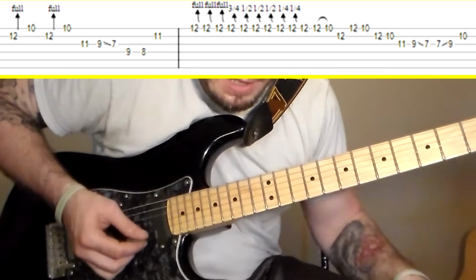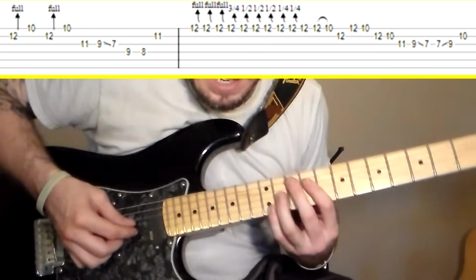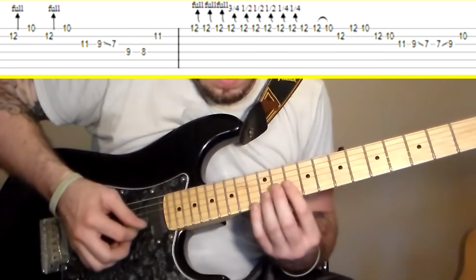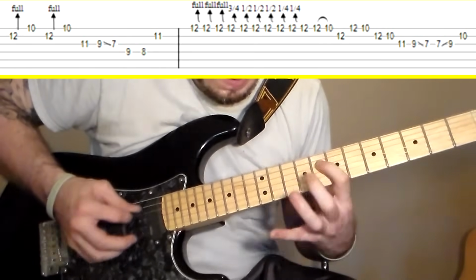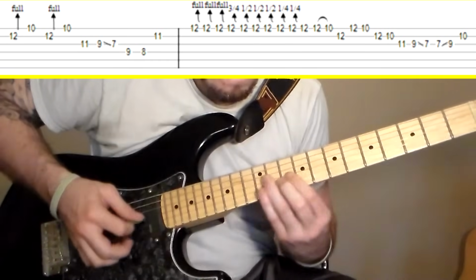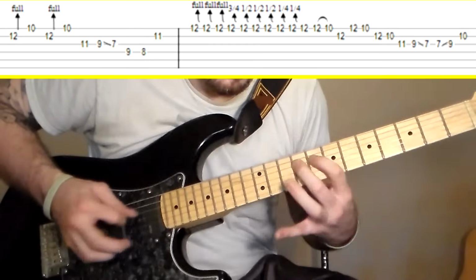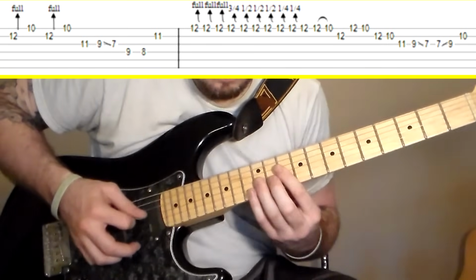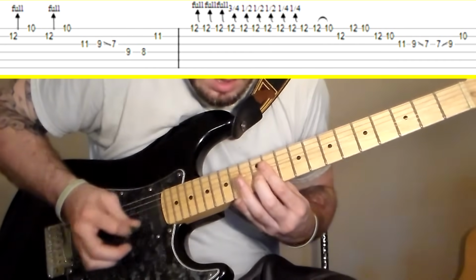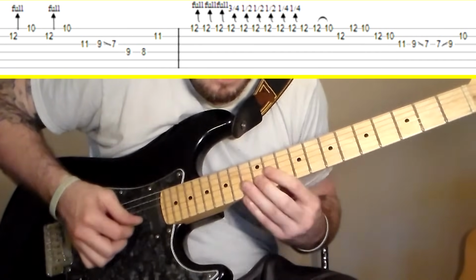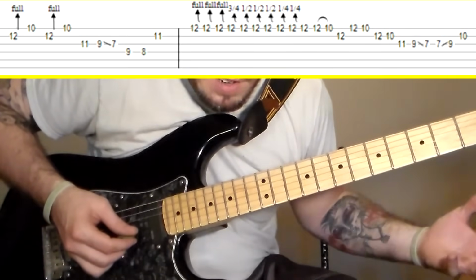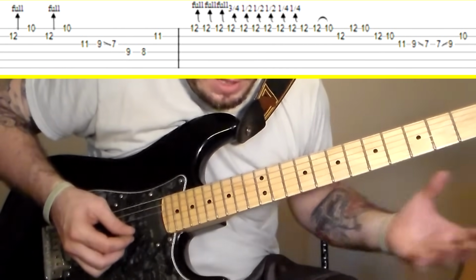Okay, so this is a difficult section for me too. I usually am a little sloppy on this part when I'm playing this live. So it's, that's the part that I'm sloppy at. Okay, so that's what it should sound like. I can't guarantee I'm going to do that perfectly every time, but that's what it is.